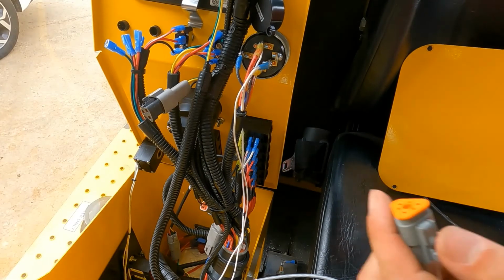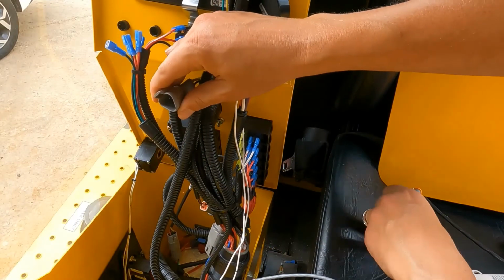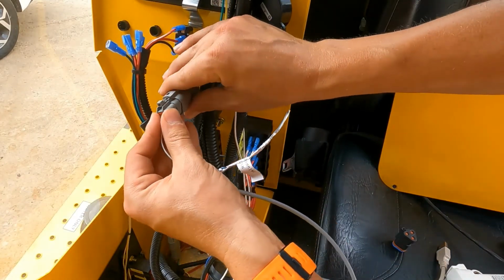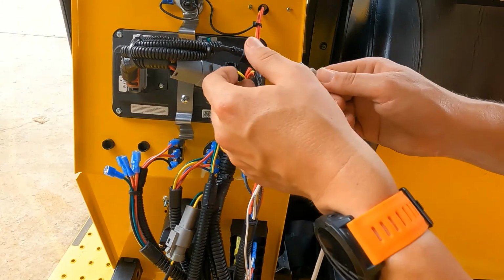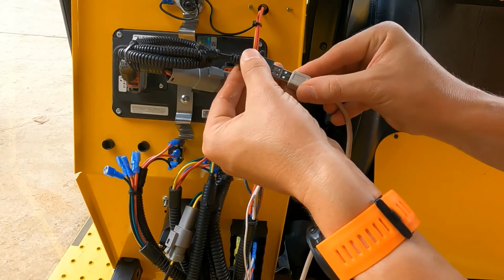So now go ahead and take the connectors that you just made and plug them into the machine CAN bus connections. If you have a machine that is using a USB connection, go ahead and plug that in now as well.